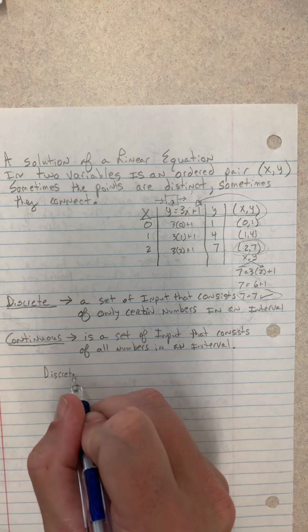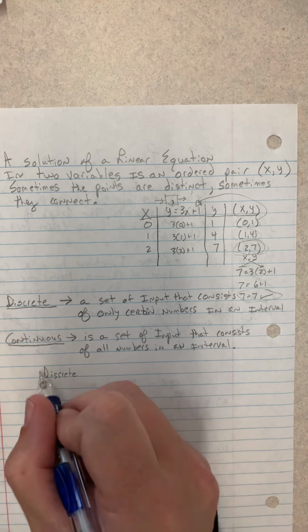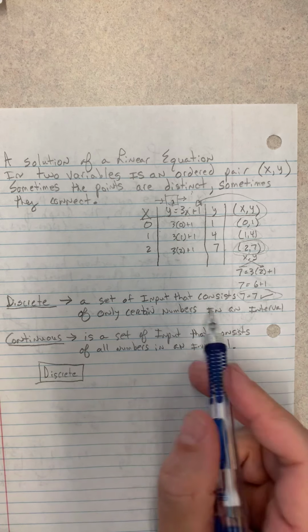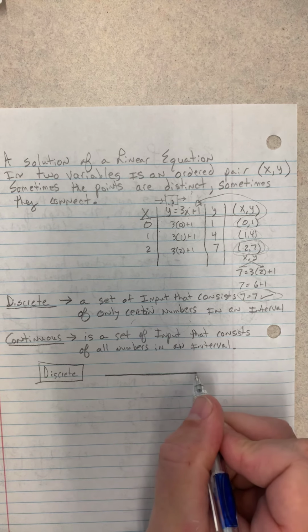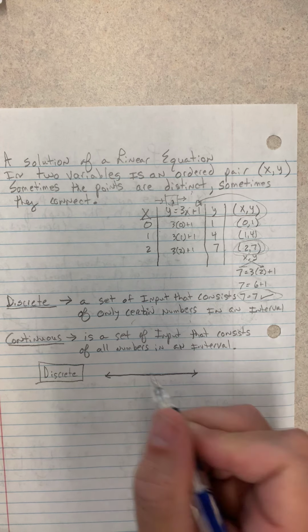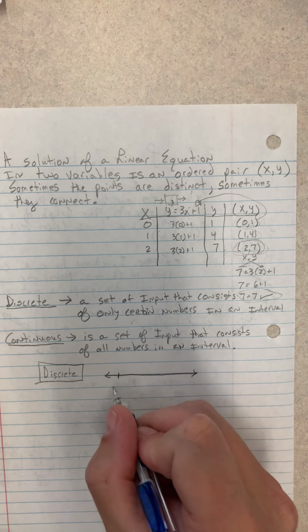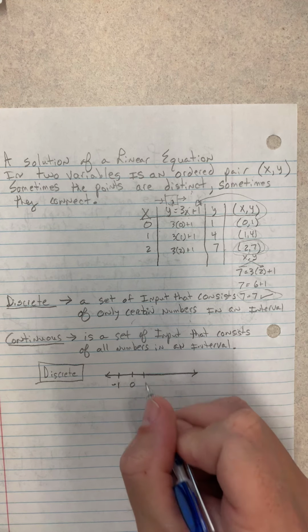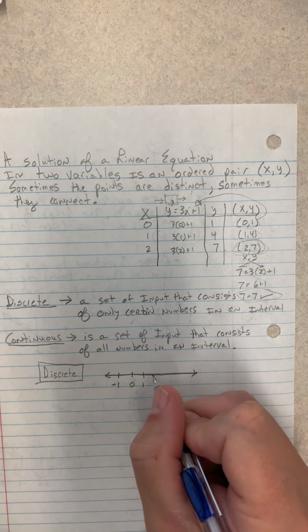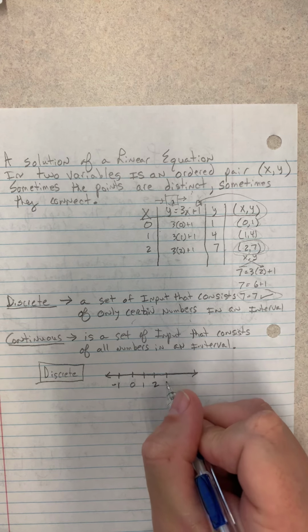Here's what discrete looks like. If I just take a simple number line, it's a set of input that consists of only certain numbers. If I put these values on a number line, I'll say that's -1, 0, 1, 2, I'll stop at 3.